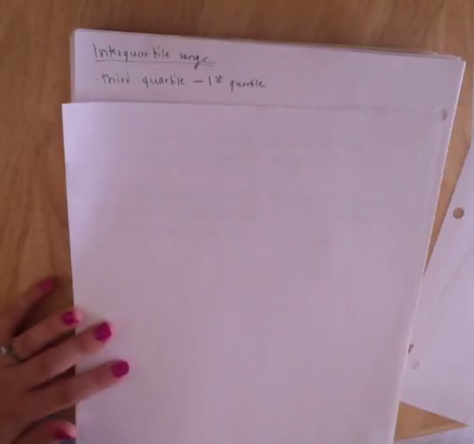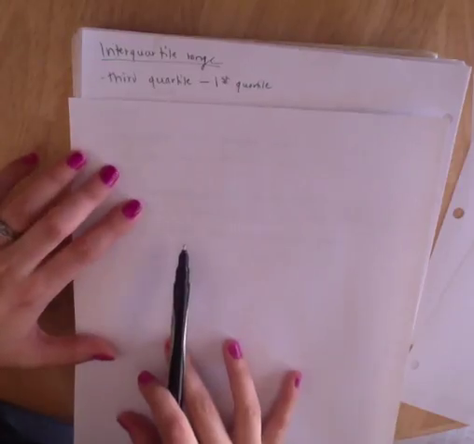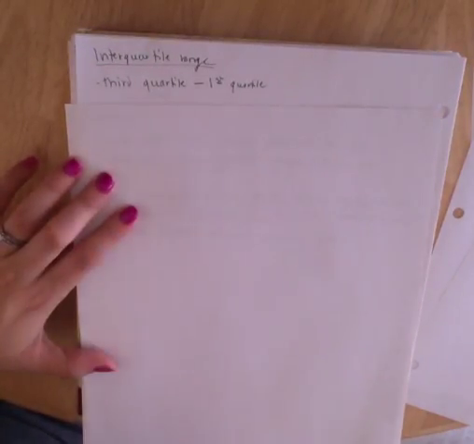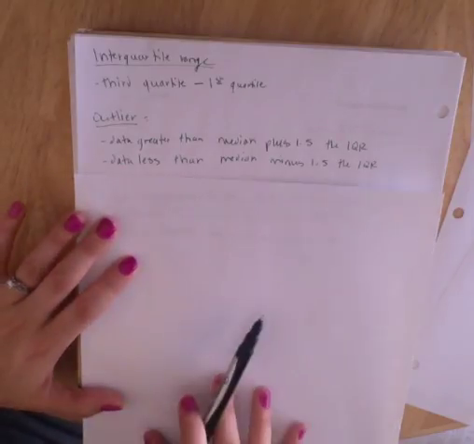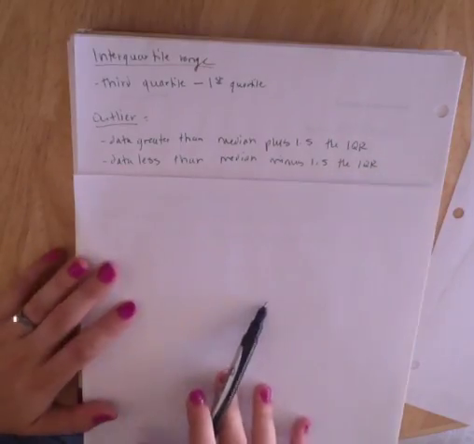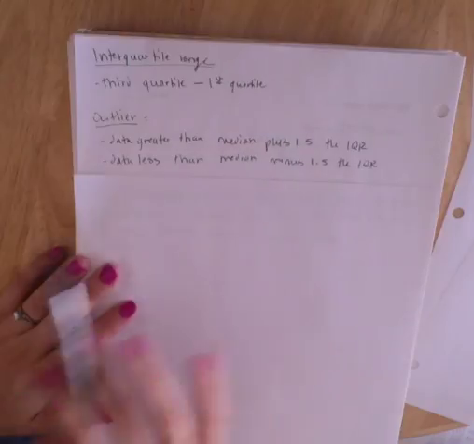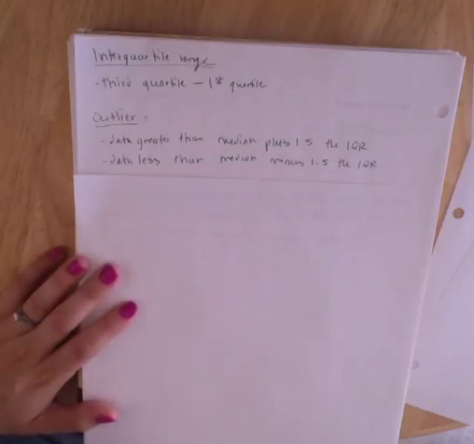You can have your interquartile range. That's something you might be asked for. And that's your third quartile minus your first quartile. And they might ask you for outliers. Okay, outliers is data greater than the median plus 1.5 the interquartile range.